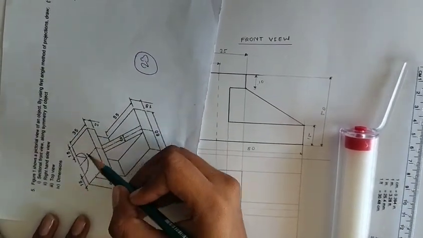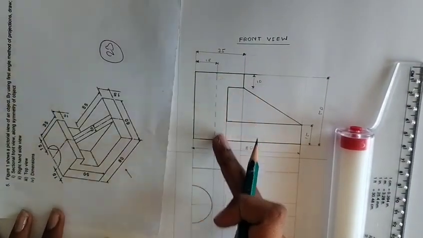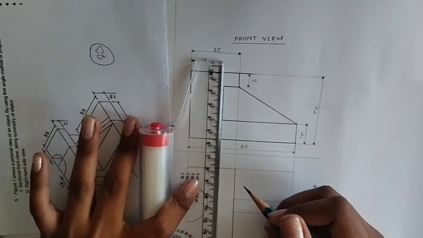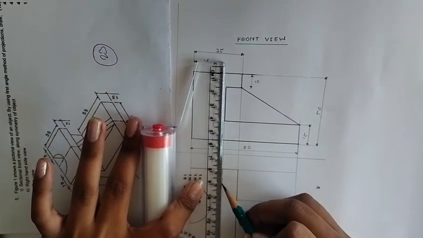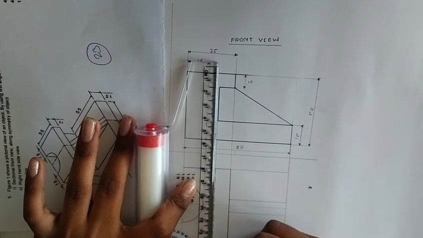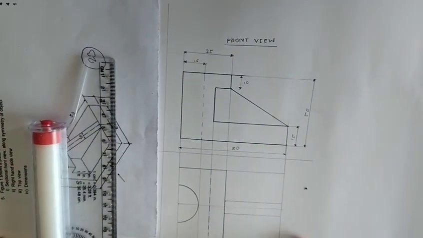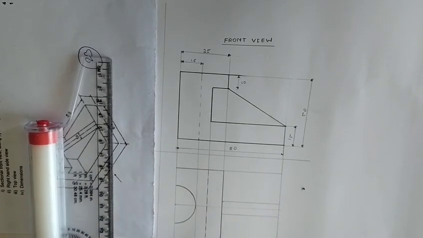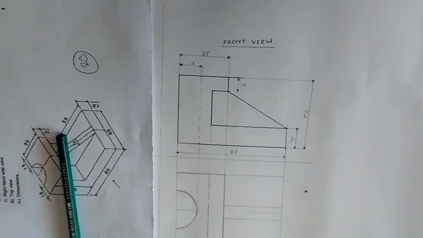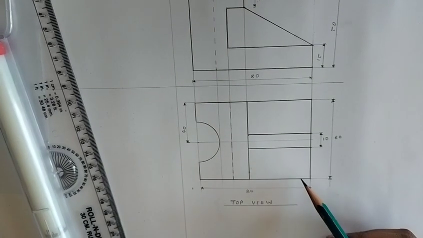Now we can't see this part of the line, so we will draw this as dotted line. This is our front view. I will dark this to show you properly. So this is our top view.